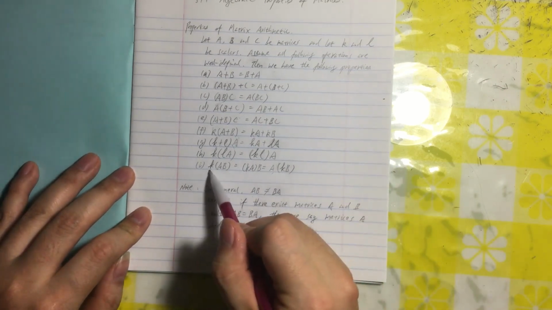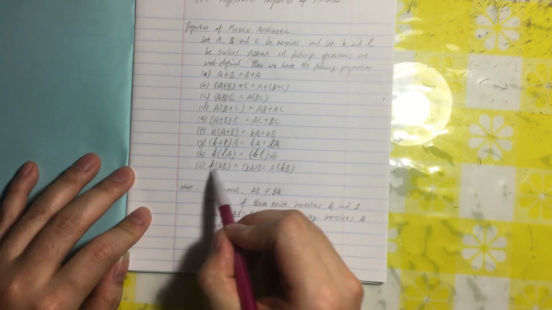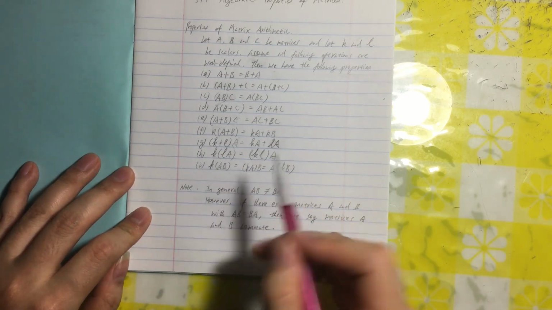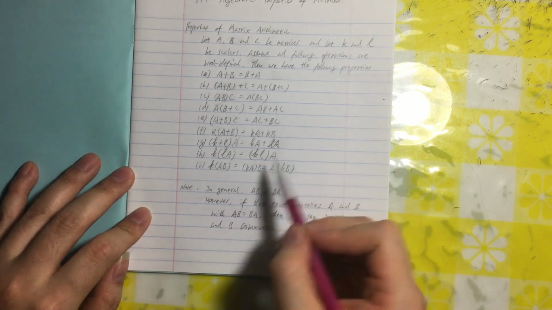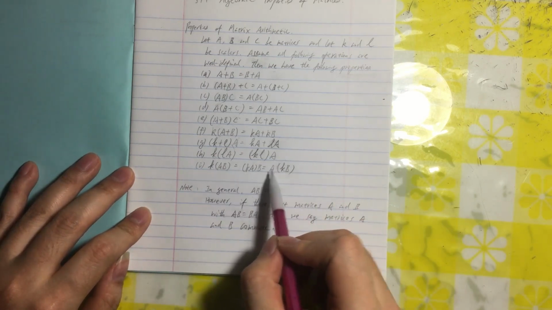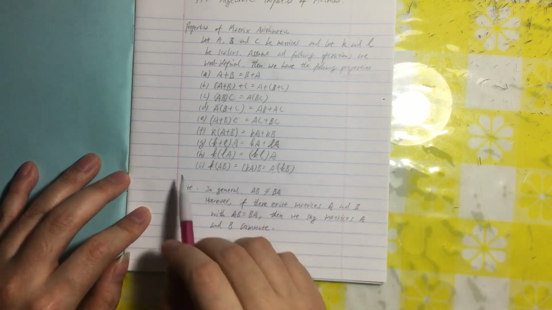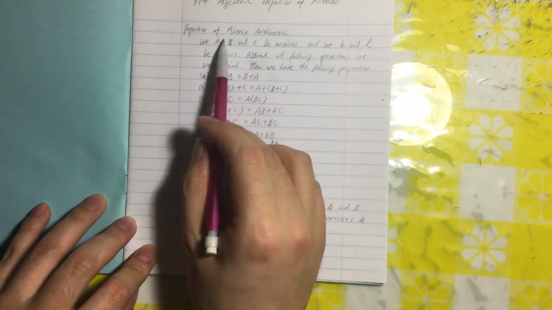Next, scalar K times AB. If there's a scalar multiplied to a product of matrices, I can multiply the scalar to the first matrix and then times the second matrix. Or I can multiply the scalar to the second matrix first and then take the first matrix times the result. The answer will be the same. Those are the properties of matrix arithmetic.